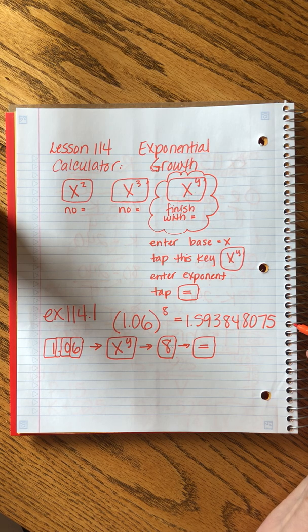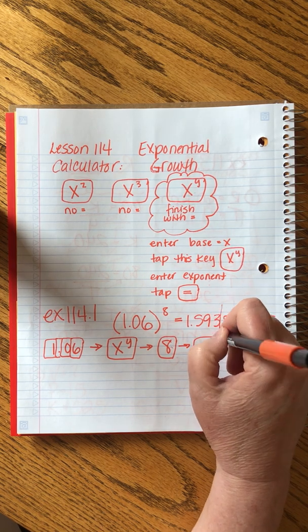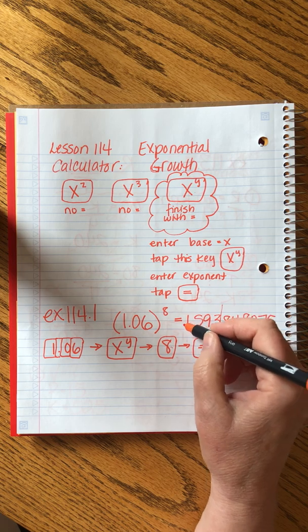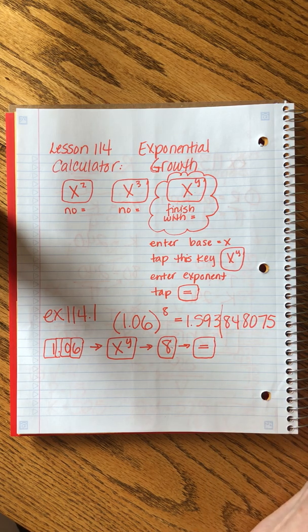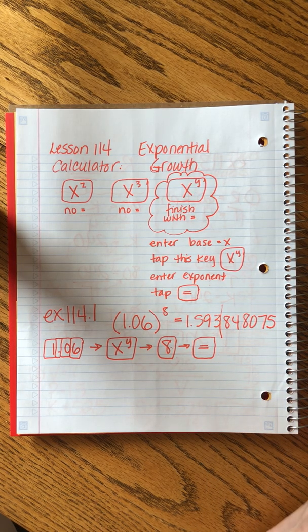Here's my plea to you. Please, please, please do not truncate. Truncating is when we just chop off and say, okay, I'm rounding this to 3 digits, 1.593. No, that's not rounding.